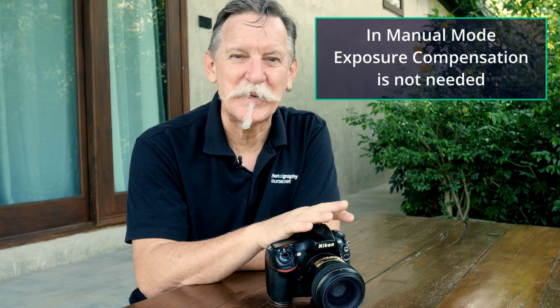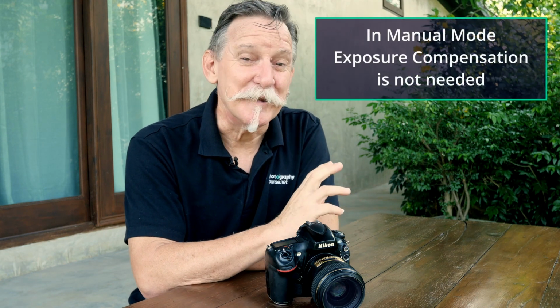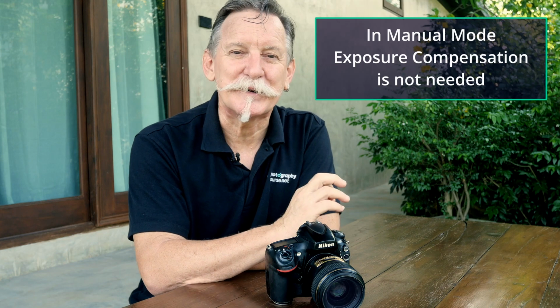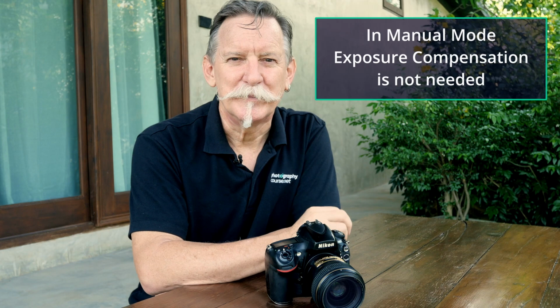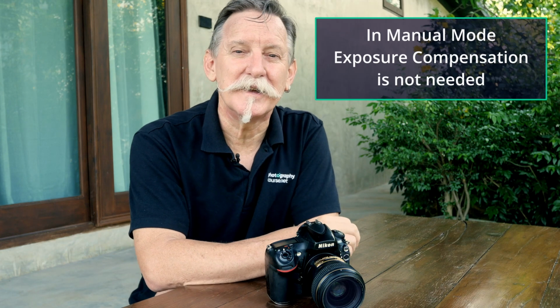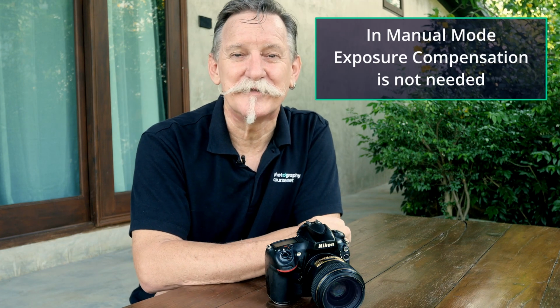Personally, I never use the exposure compensation dial on my camera because my camera is always set to manual mode. And in manual mode, you don't need to use it because you can actually be more precise in setting your exposure, because you can watch either your monitor or your exposure meter readout in your viewfinder or on your monitor to give you a much more precise indication of the exposure and how it's going to look.